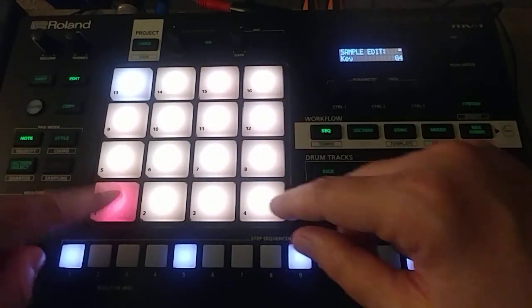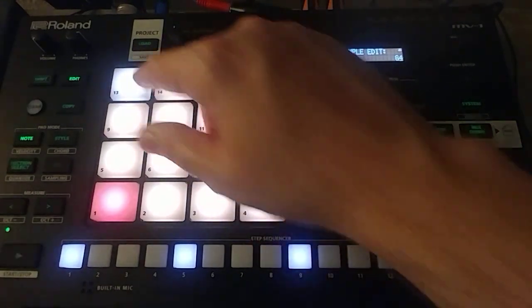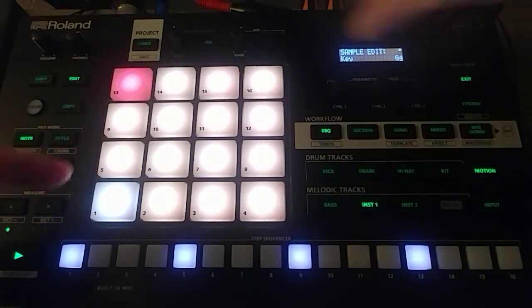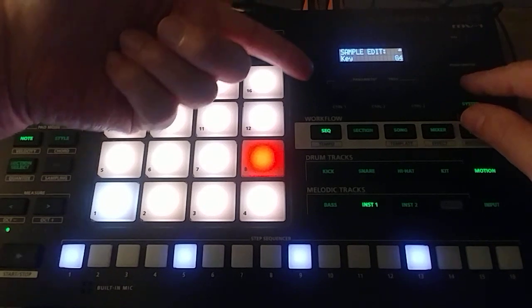So now this is C. Here's C on the keyboard. Here's C an octave up on the keyboard. Right? So now we've got it correct. Now it's on G4 and it was recorded at G4. So now it sounds right. We can hit exit over here.